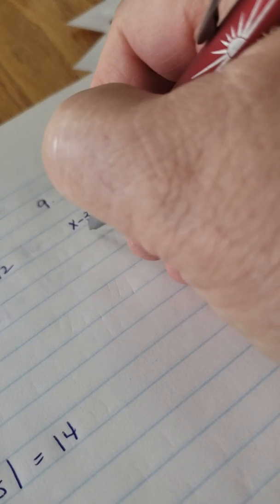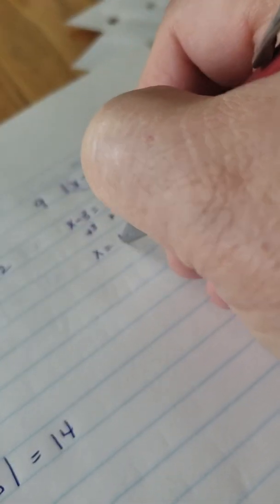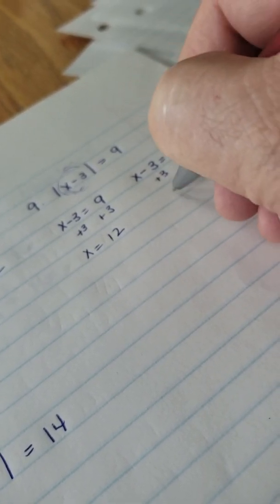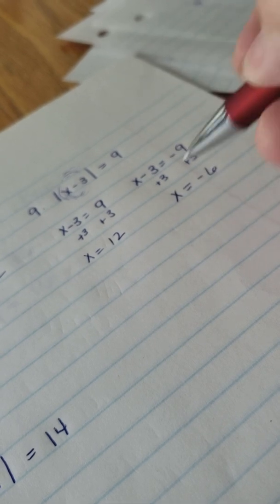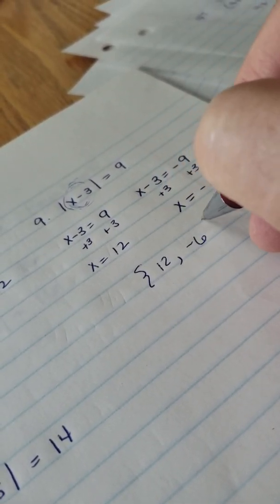Then I just need to solve each part. In this case, I add 3. In this case, I add 3. So my two possibilities are 12 and negative 6.